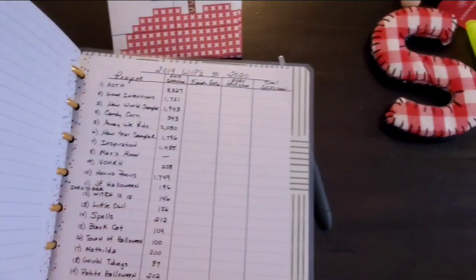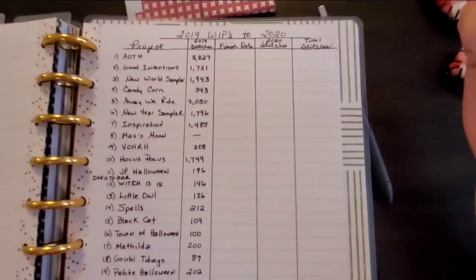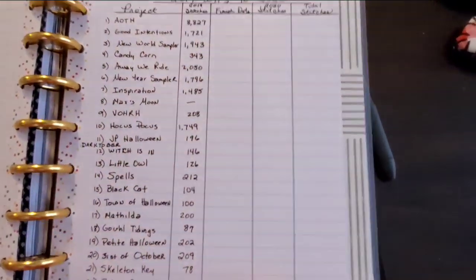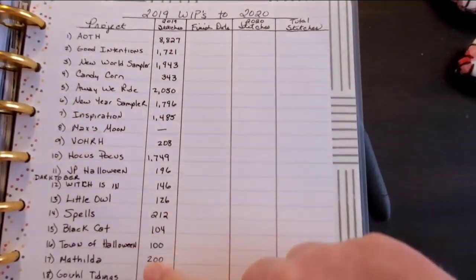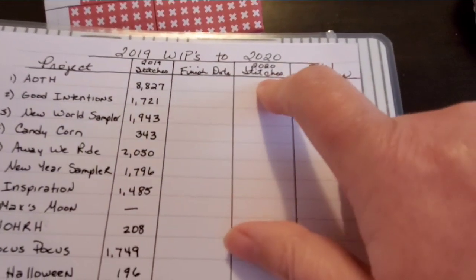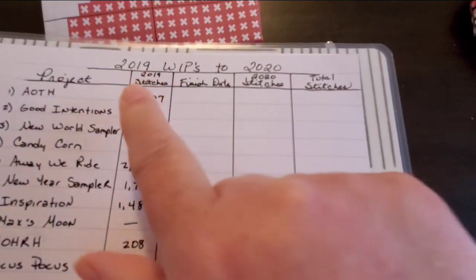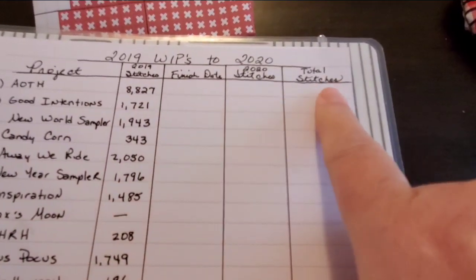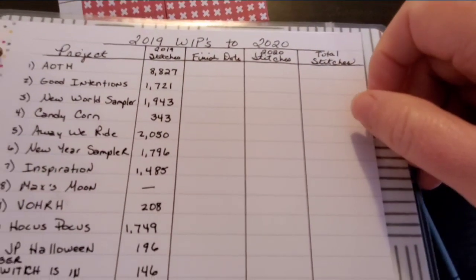I also made one for my whips that I brought over. I put all the whips down. I put all of the 2019 stitches that I did in those whips. I'll track the finish date and all the stitches for 2020. And then I'll add these two columns and put the total stitches in.